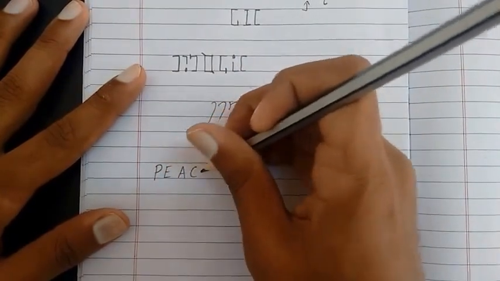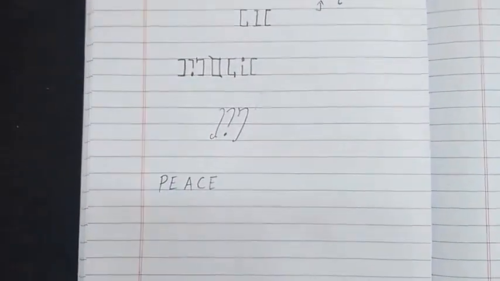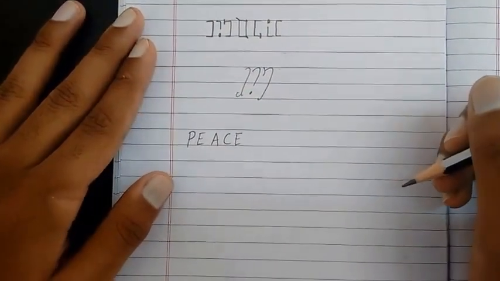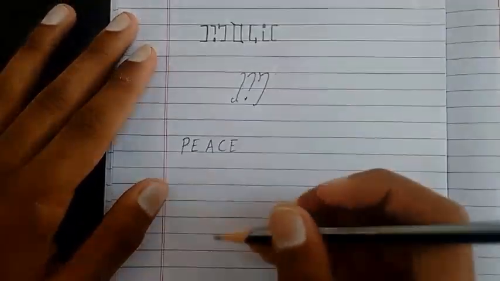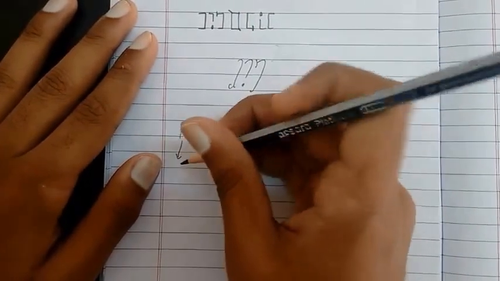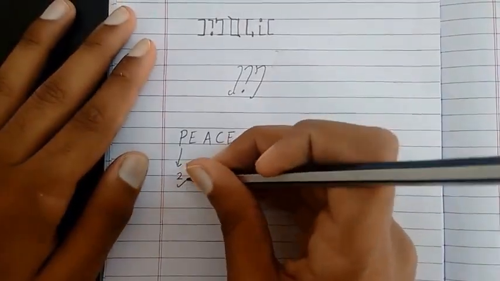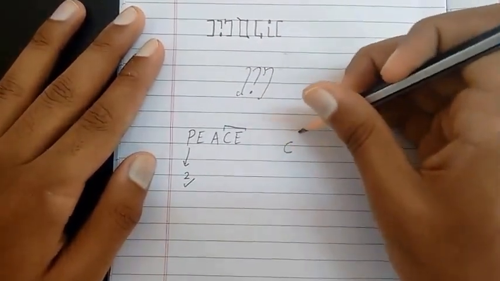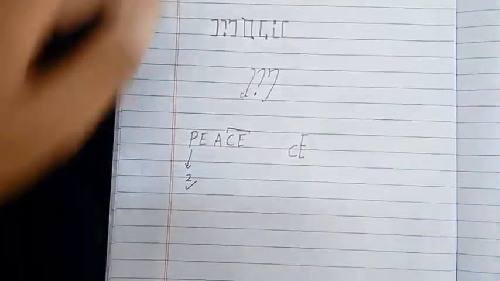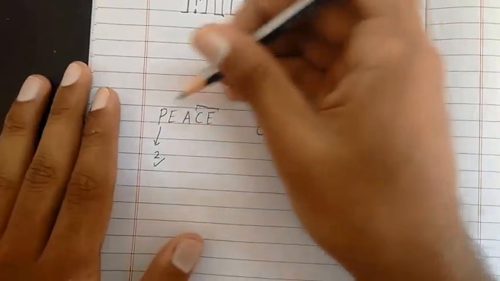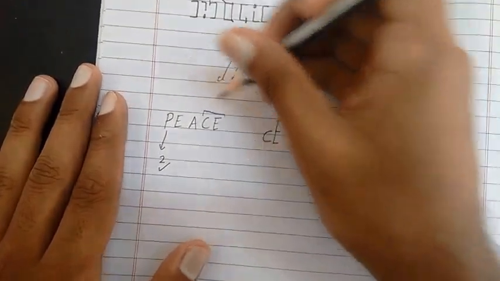Why I'm taking these small words right now is because these are simple demonstrations of the line technique. So let's begin with peace. Now in this case, I can see that the 2 form of P is quite useful to me because C and E can already be used like this. You see that? That looks like a P. So let's group these 2 together.